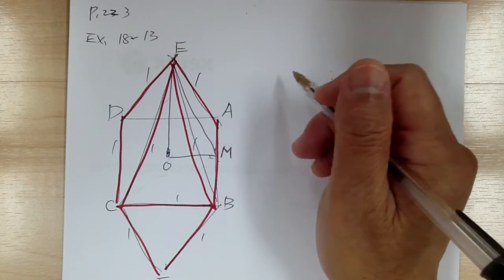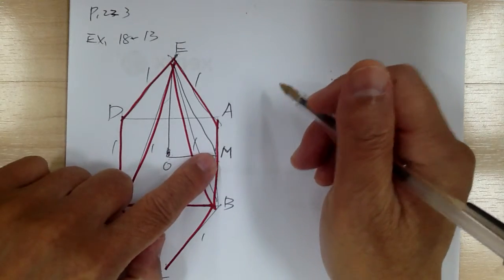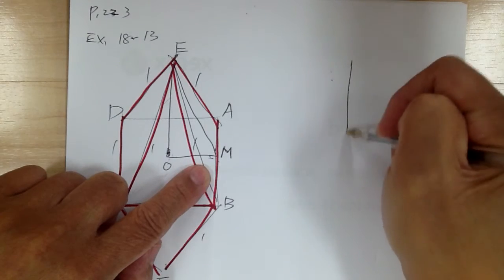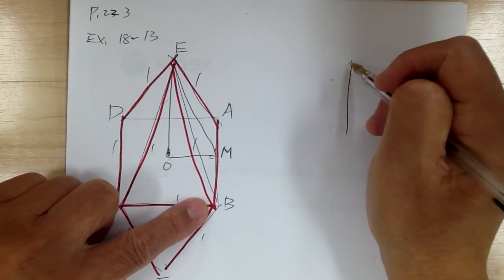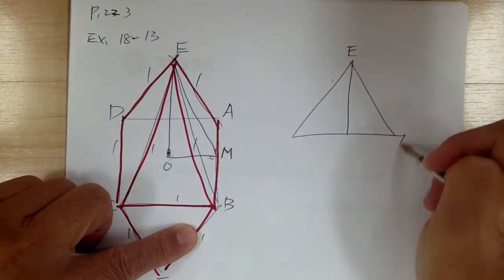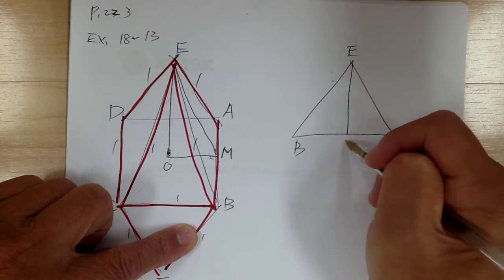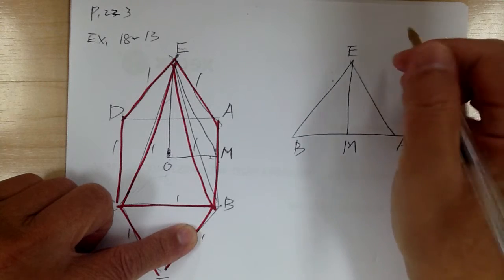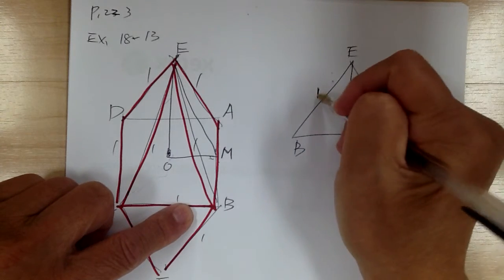So if you were to look at this over here, look at the triangle. So you've got E, A, B, M. Each edge is 1.